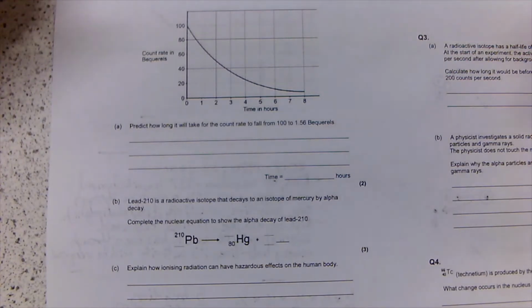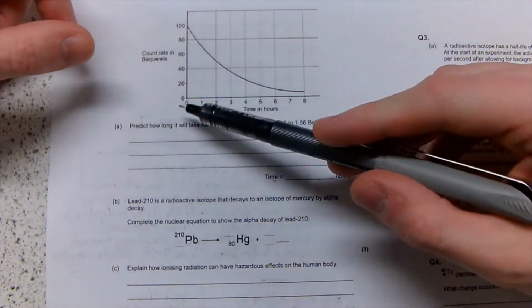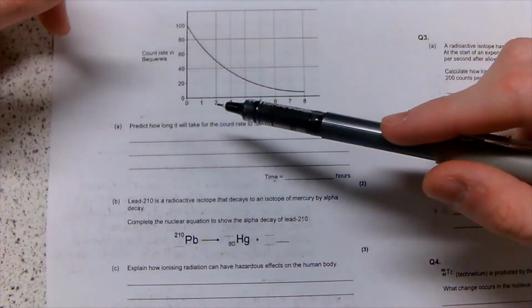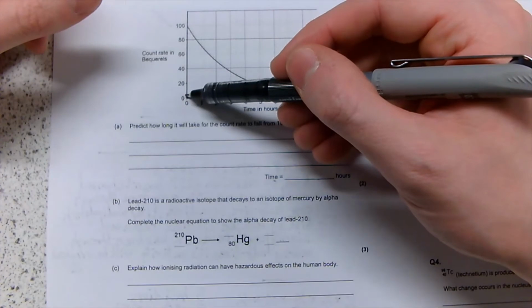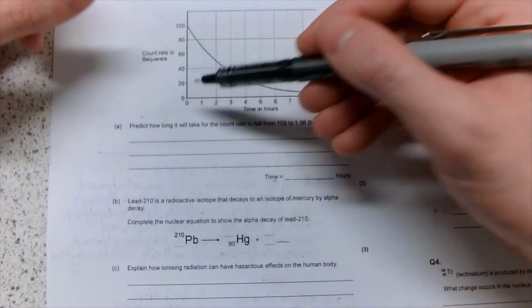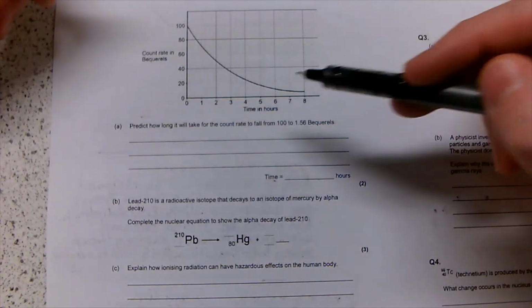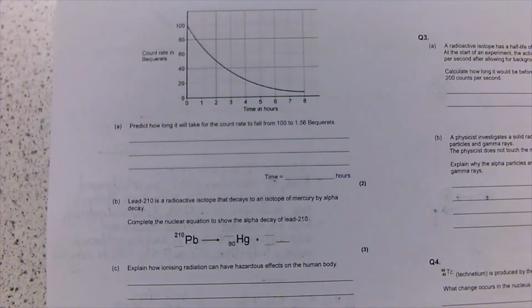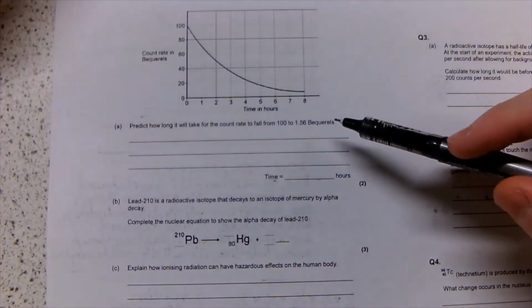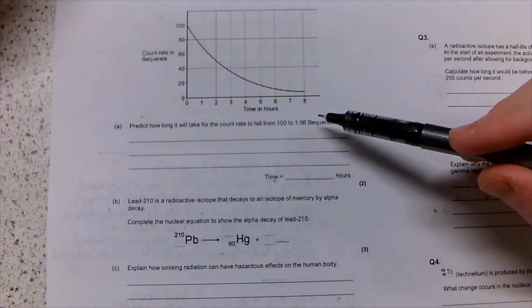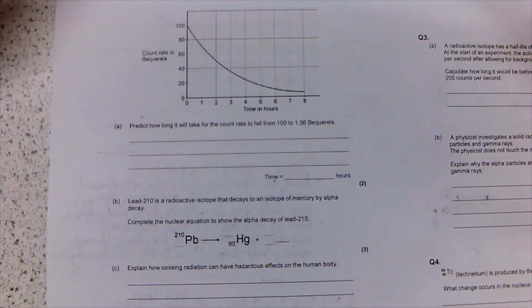So what we need to think about here is, I could try and look at 1.56 on this graph, but it's going to be impossibly hard to find because we are going up from 0 to 20 in one big box. So it's going to be really hard to read it off the graph. What it's wanting you to do here is say, okay, how many times do I have to halve this substance to get to 1.56? Let's work out the half-life.